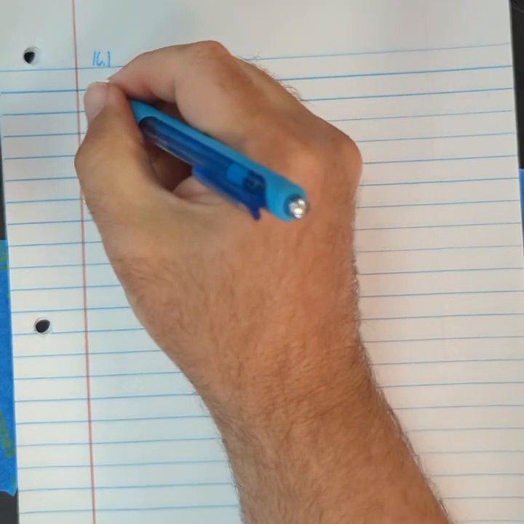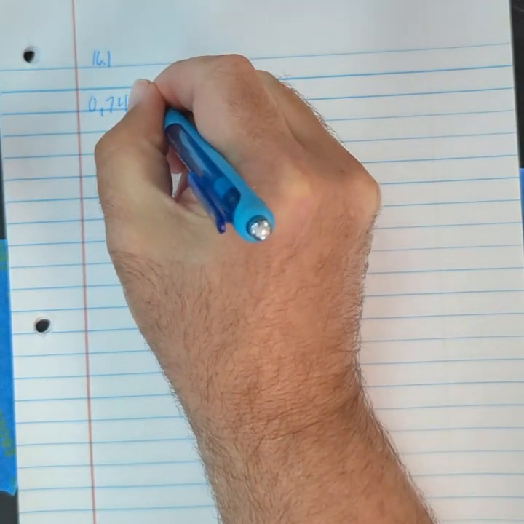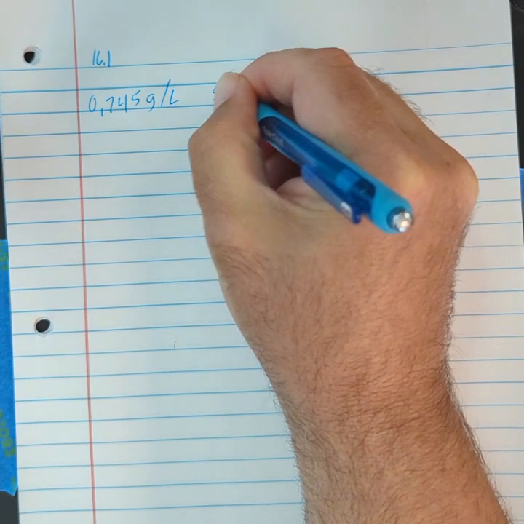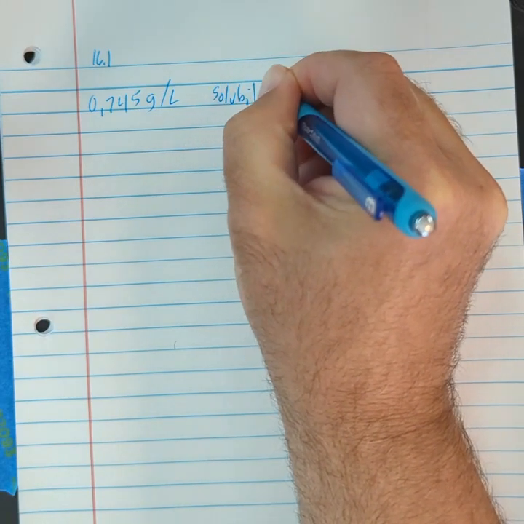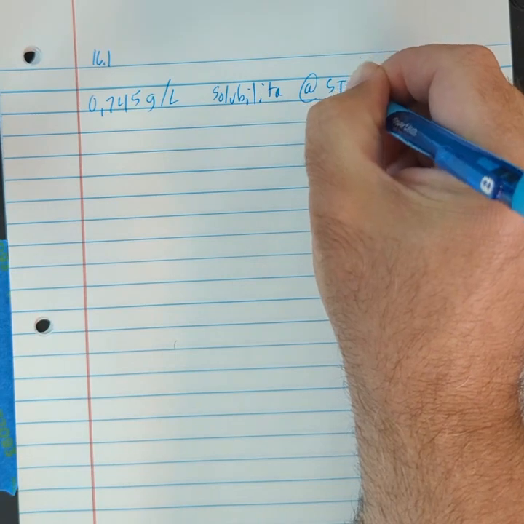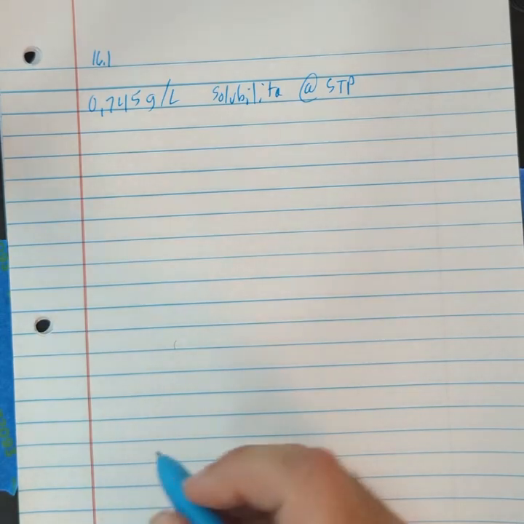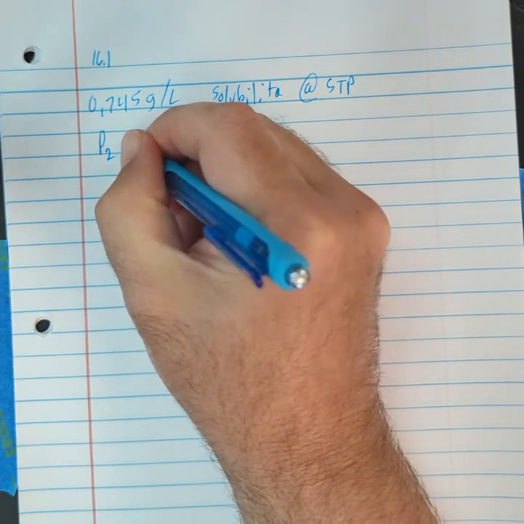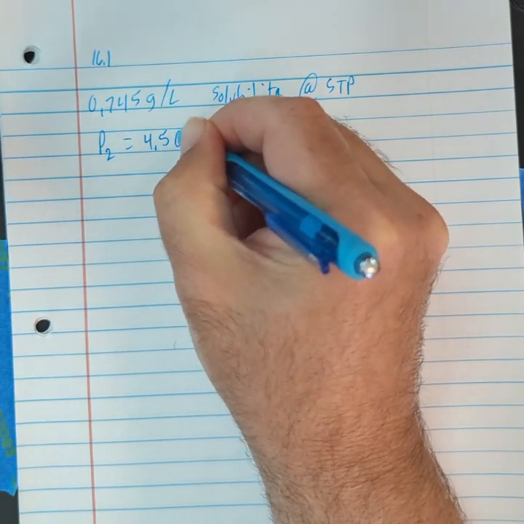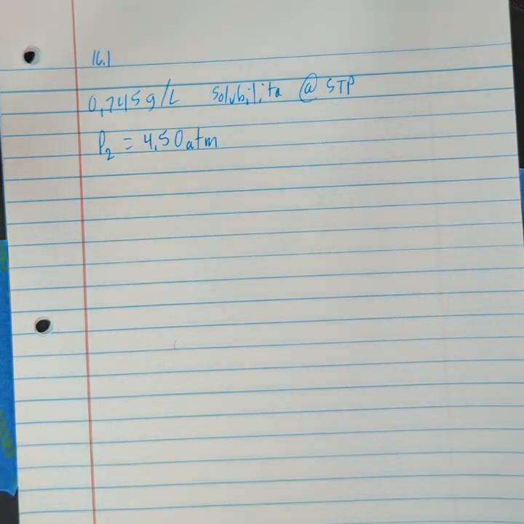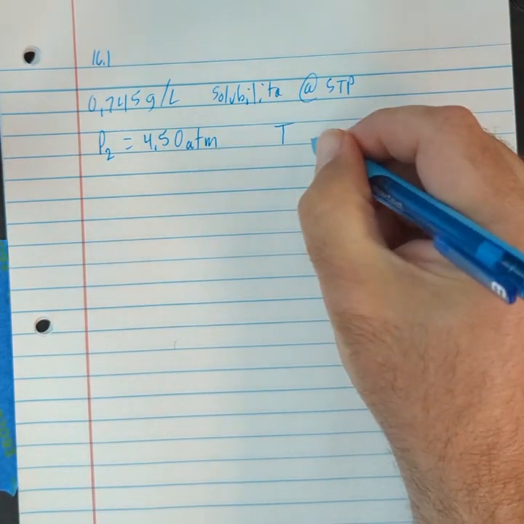Alright, so this is going to be 16.1 practice problem, where the solubility of a gas in water is 0.745 grams per liter. That's the solubility at standard pressure. What is the solubility when the pressure of the gas present above the solution is raised to 4.50 atm? The temperature is constant at 20 degrees.